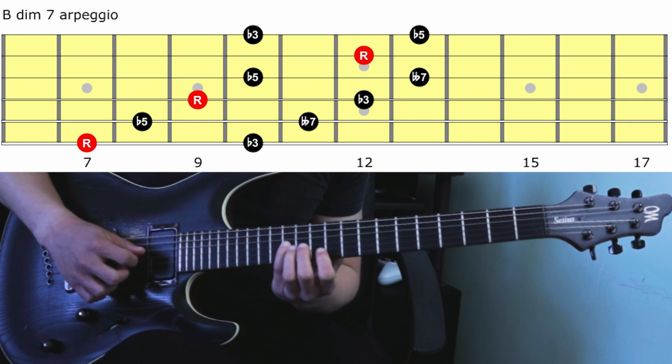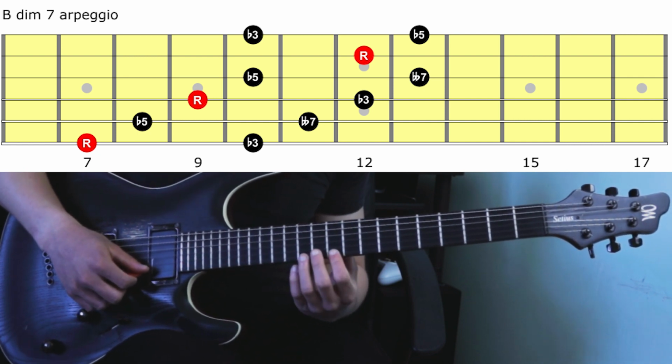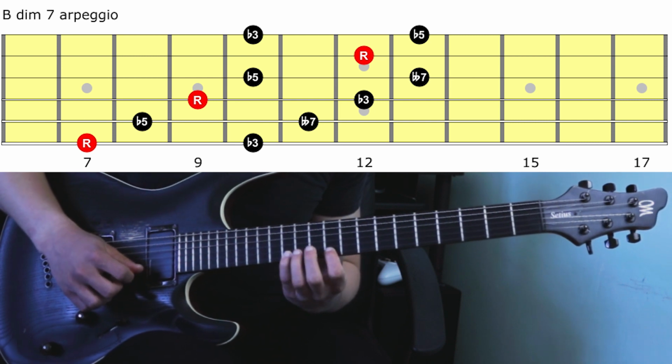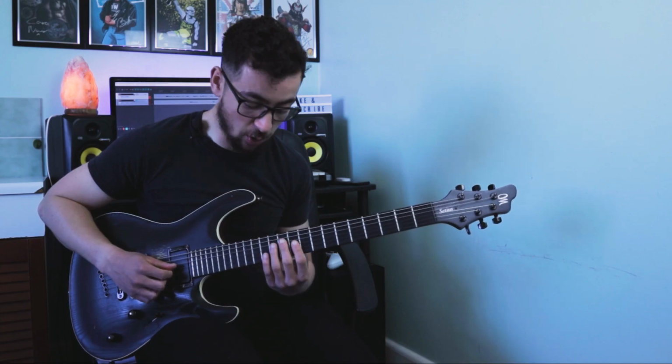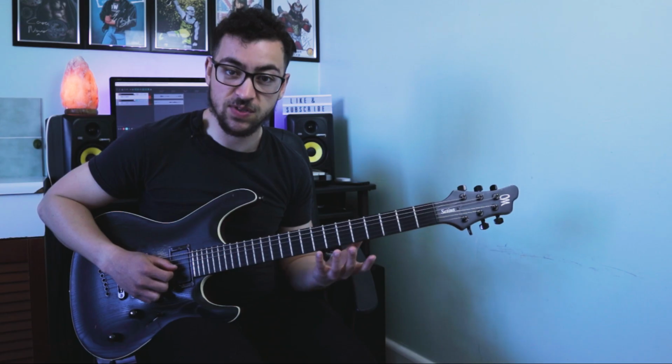Then we're going to play 12 on the B string, and then we're going to play 10, 13 on the high E string. I like to kind of just use the top 3 strings really. Okay, you can use the entire thing if you want.